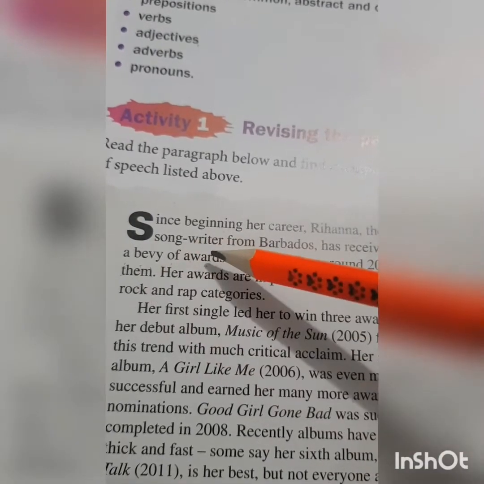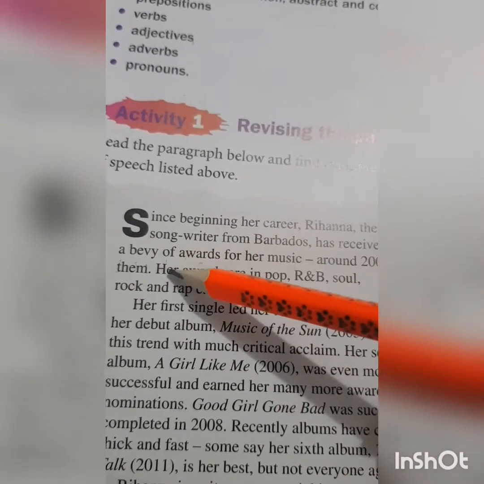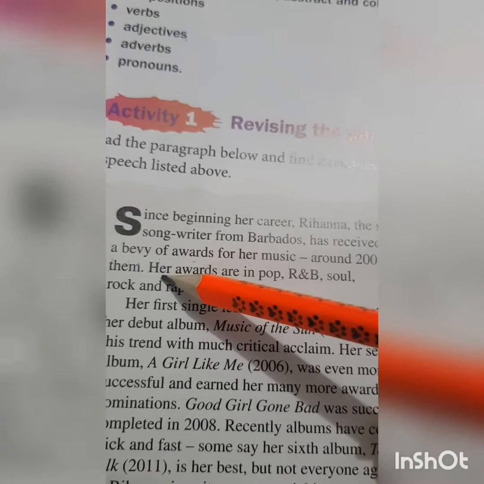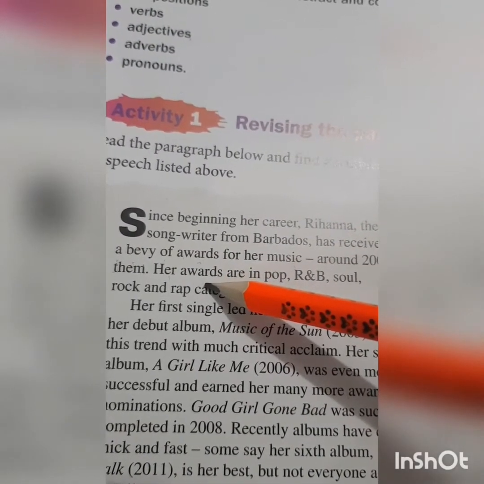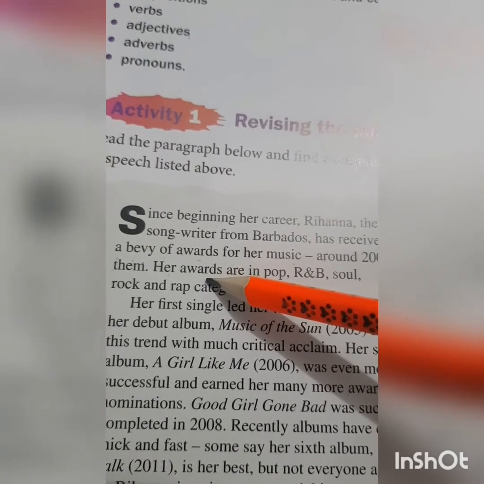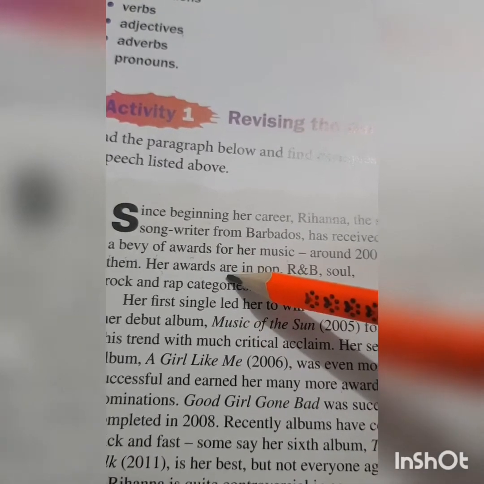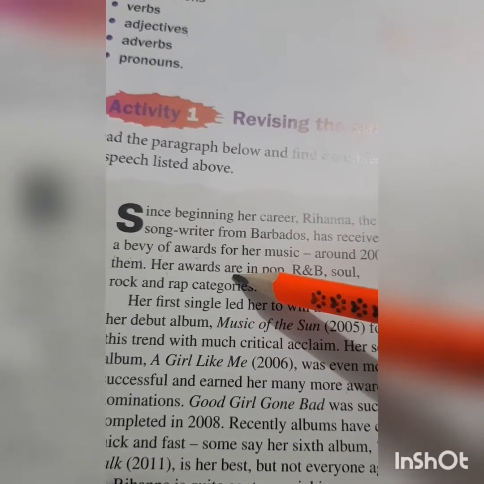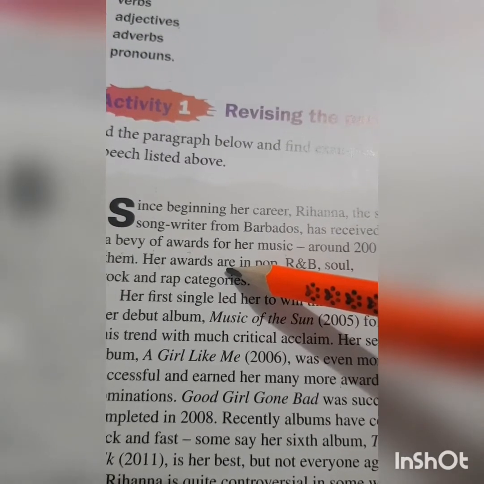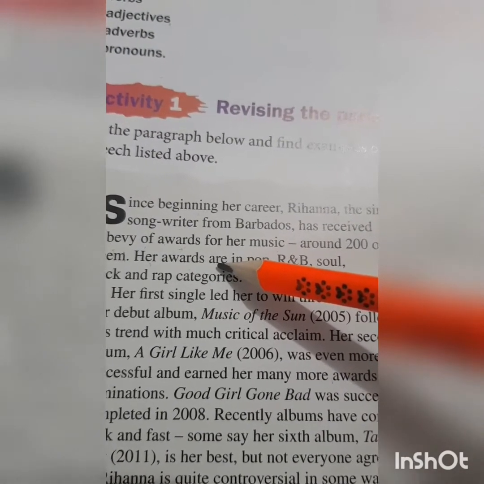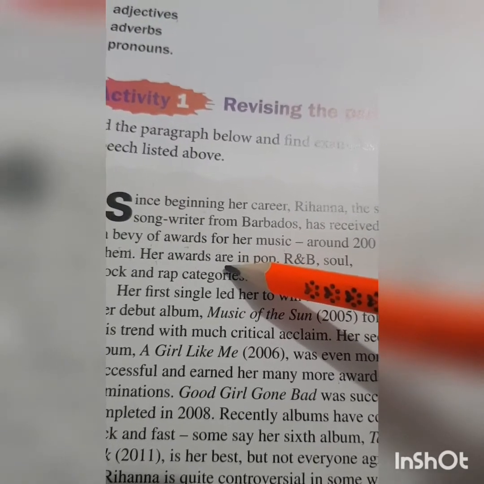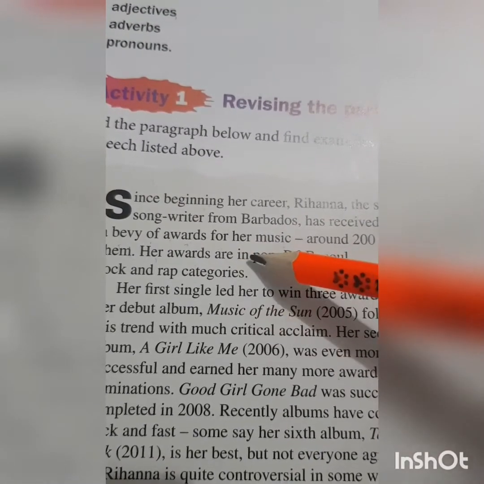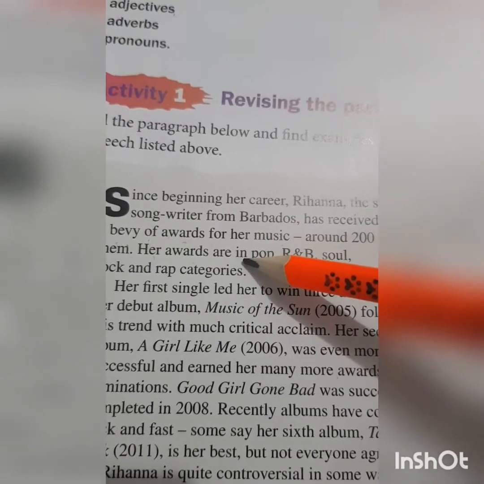Remember, a pronoun replaces a noun. Pronoun, her, replacing Rihanna, which is the noun. Awards, a thing, so that's a noun. Are, remember I said that we have the verb to be, so verbs are not just about doing, it's also about the state of being. So to be, so her awards are in, preposition.